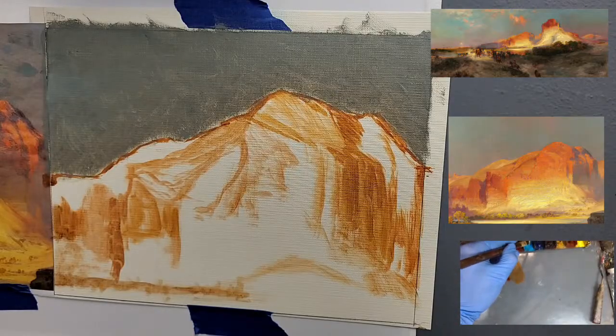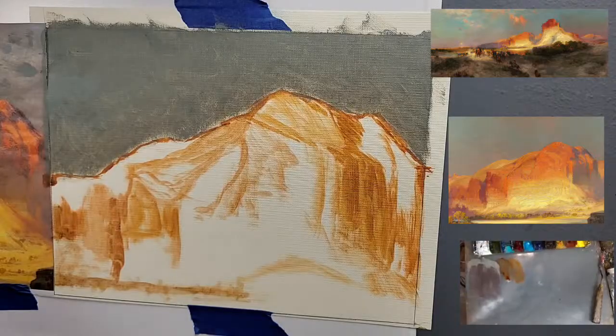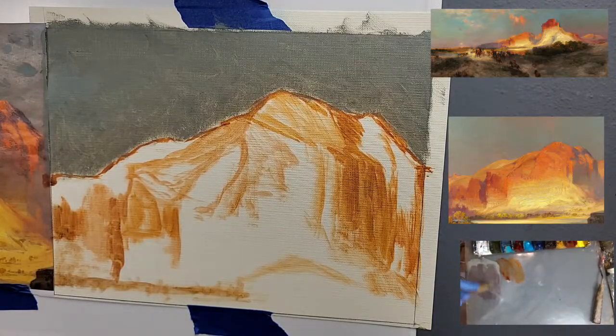I'll try to mix some green to cut that a little bit. Oh, actually, it's not too bad.